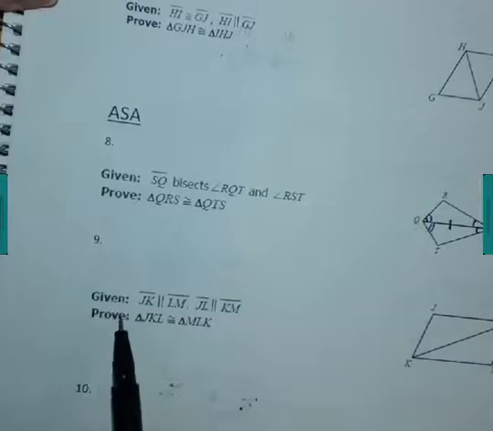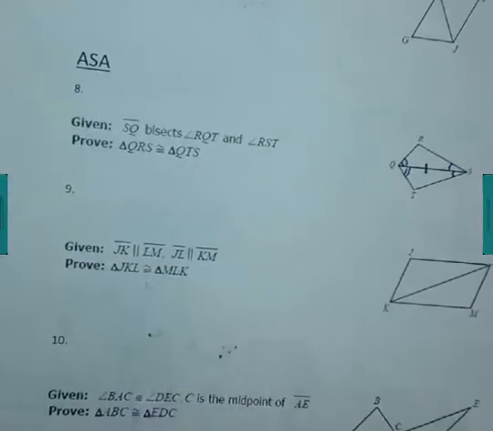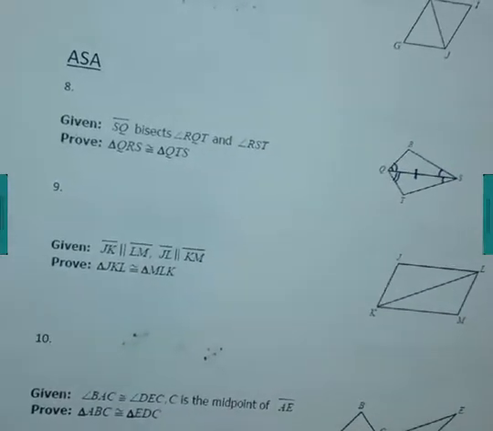The next one we're going to look at is number 9. So again, write your given statements, get it all set up.